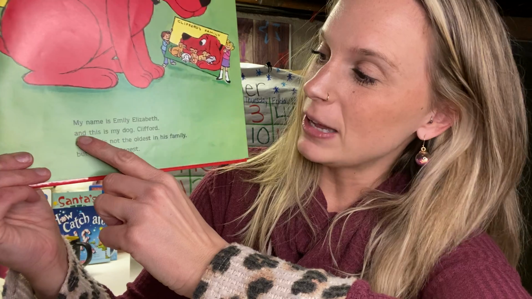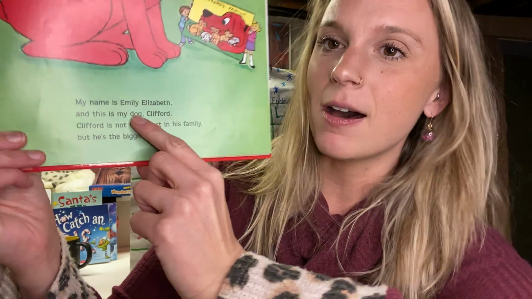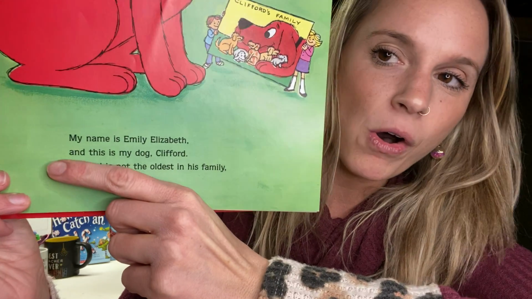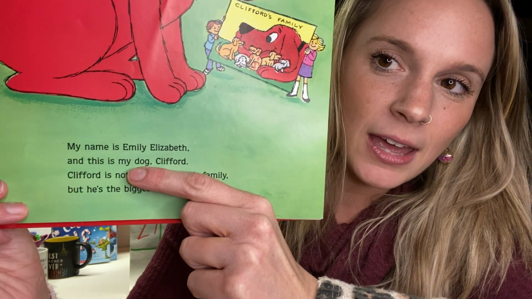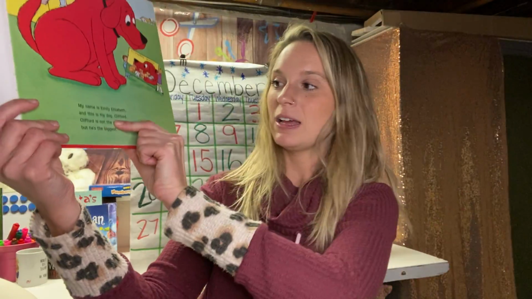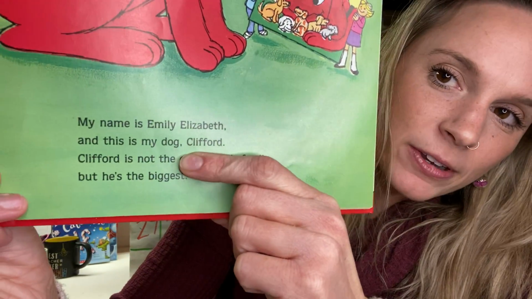And then if we keep going, it says, "And this is my dog, Clifford." Now, this is all one big sentence. See how all these letters are lowercase? And then when they say Clifford, because that's the dog's name, it gets a capital C. And you can tell it's capital because it's bigger than the other letters, right?